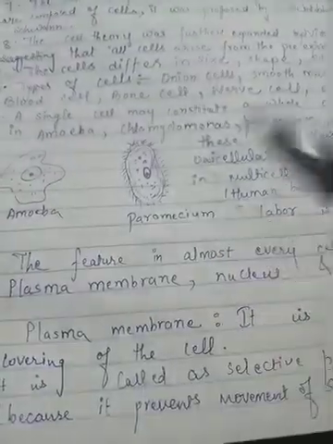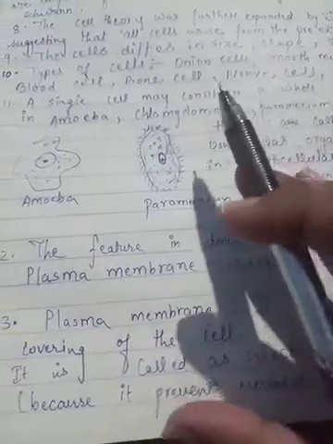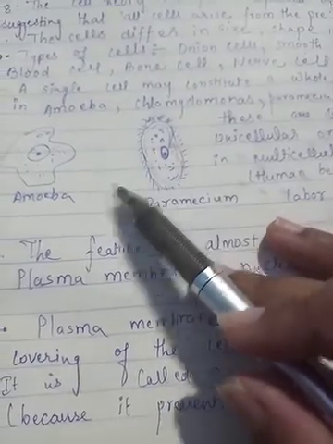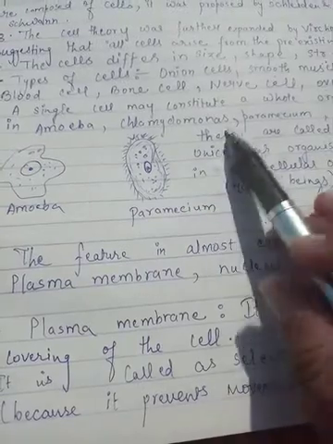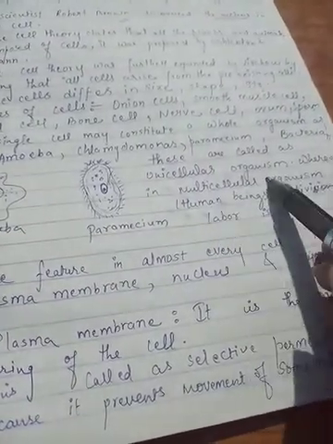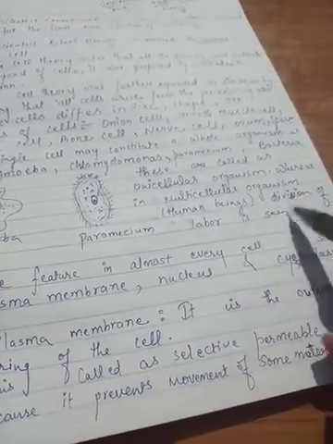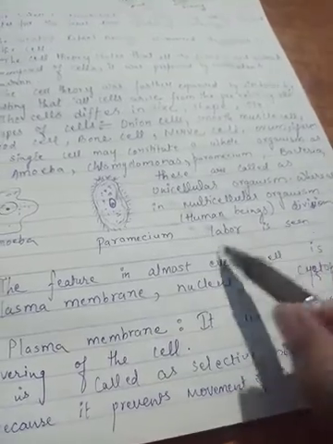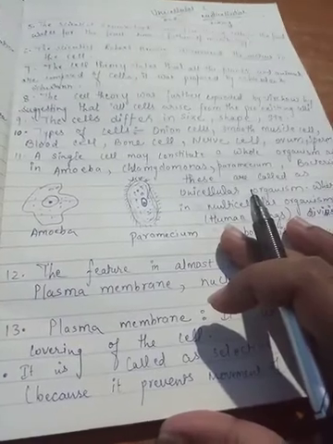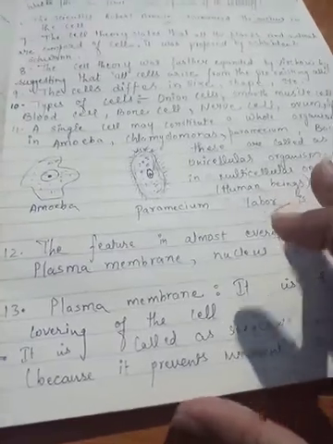Organisms in which a single cell performs the structure and function of the whole body are known as unicellular organisms. For example, amoeba, paramecium and Chlamydomonas. The bacteria are also called unicellular organisms, whereas in multicellular organisms like human beings, division of labor is seen. Labor means the work is divided, right? Work is divided among different organs and organ systems, with different functions.